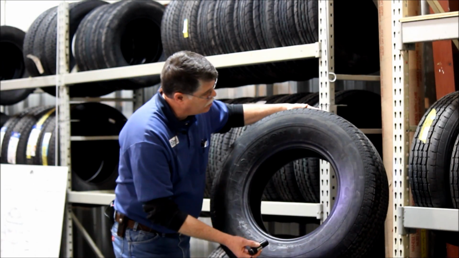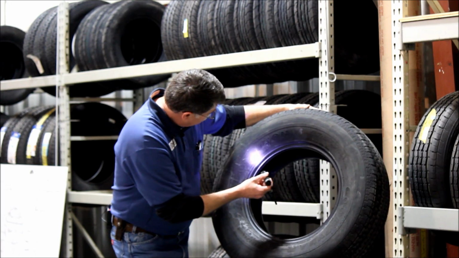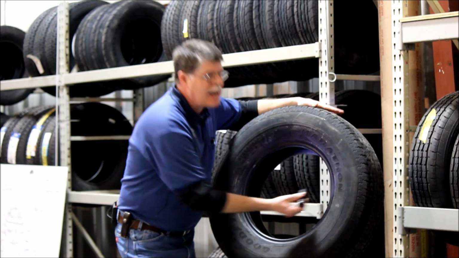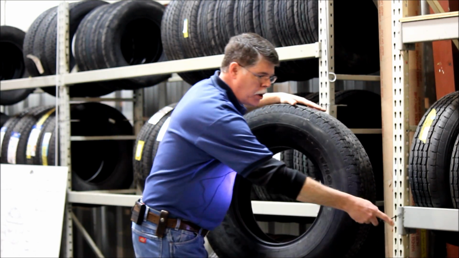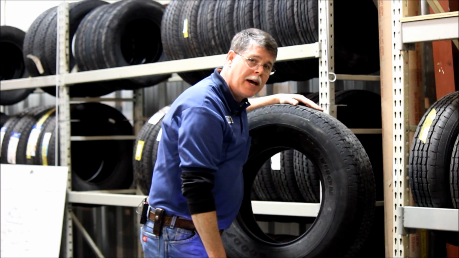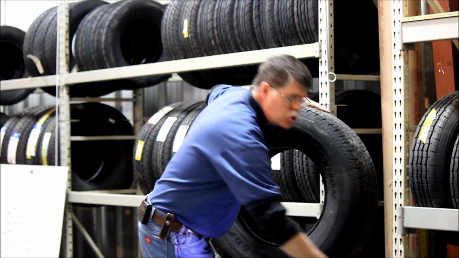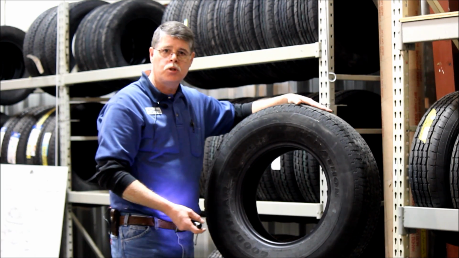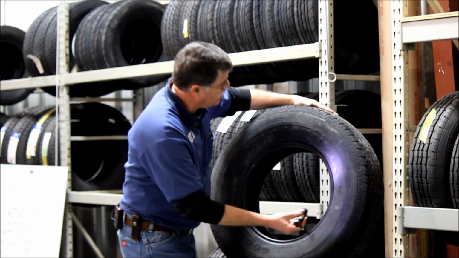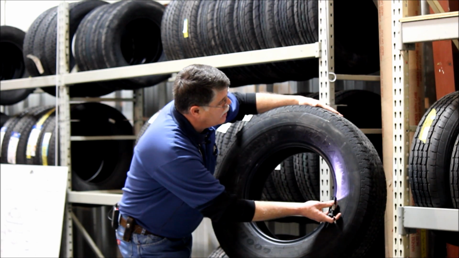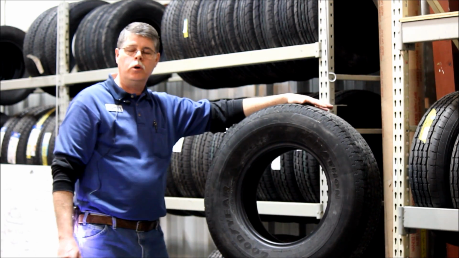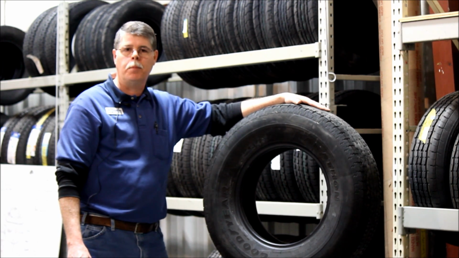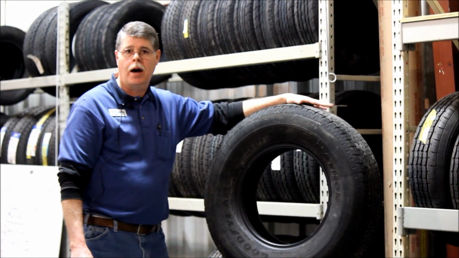One of the most important things that you'll find on a trailer tire, regardless of the size, is the weight capacity. We started out here at about 2,400 pounds on the passenger car tire. On a similar sized truck tire, we're up to 2,640 pounds capacity. The very same size tire here in a trailer tire is rated at 3,420 pounds. Tremendous difference in the weight carrying capacity of a trailer tire.